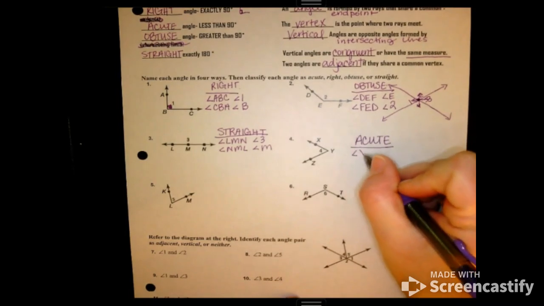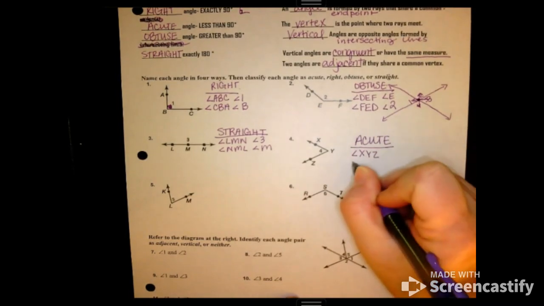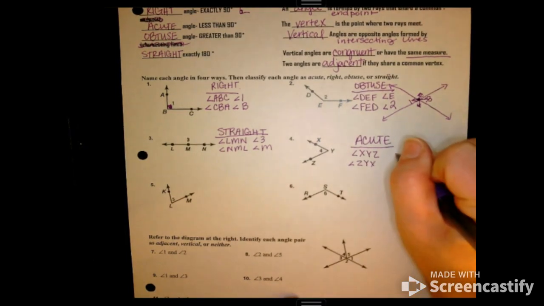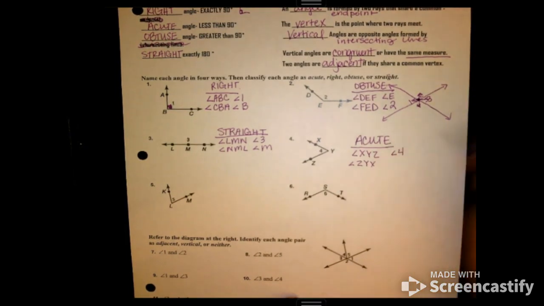Okay, what's a couple ways I can name it? XYZ. CYX. 4. And Y.